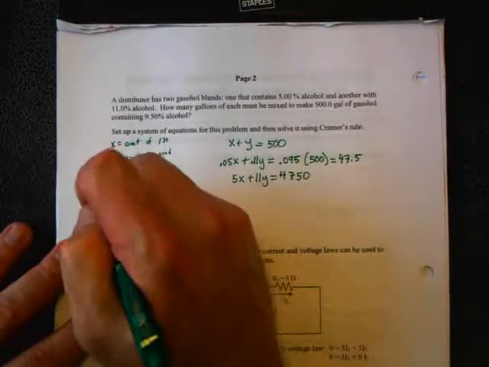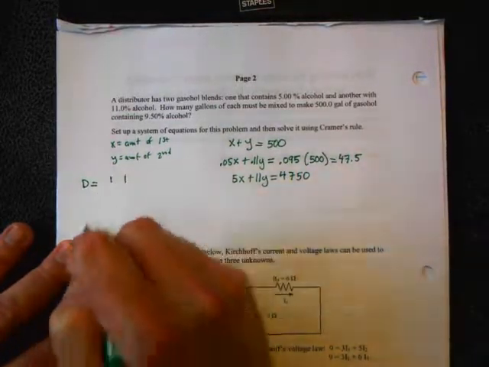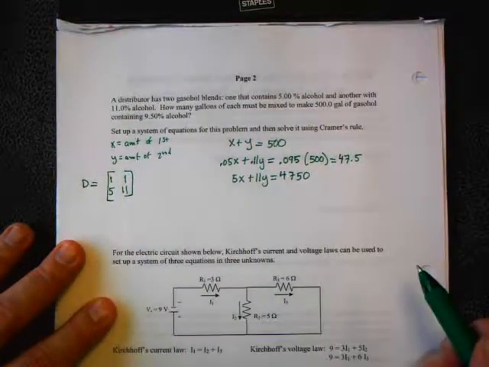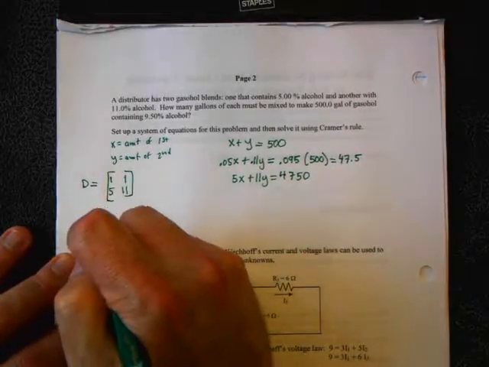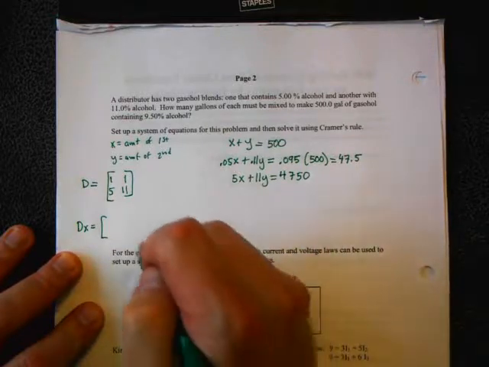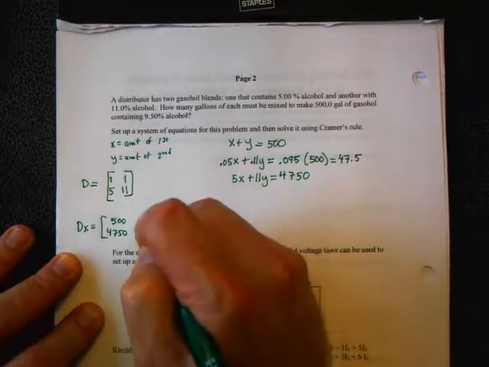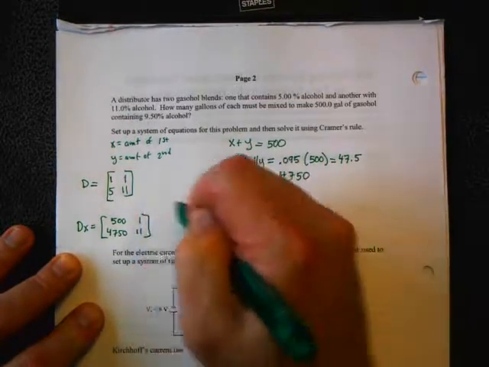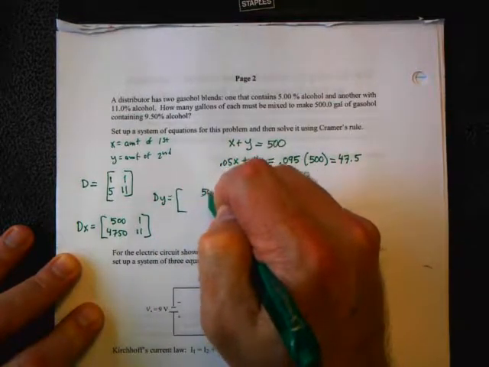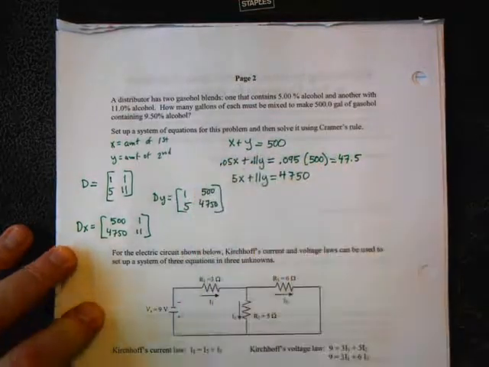All right, so my matrices, D is 1, 1, 5, 11. For dx, I'm going to have 500 and 4,750 on the left side, and 1 and 11 on the right. And then finally dy will have the 500 and the 4,750 on the right, and 1 and 5 on the left.